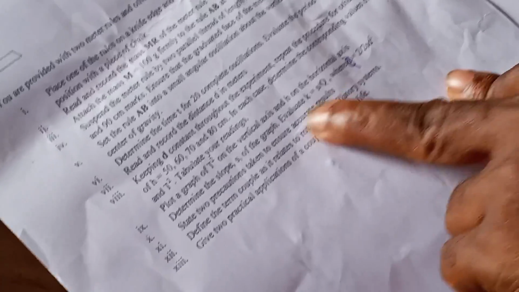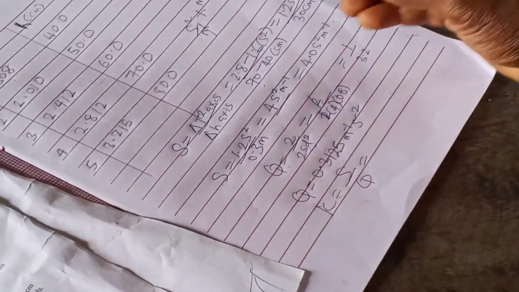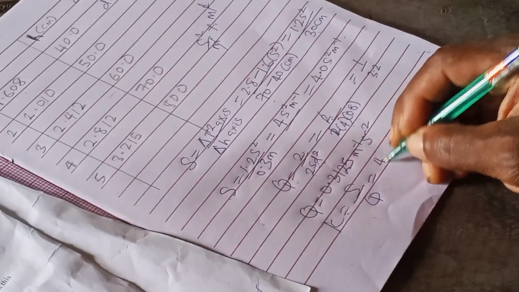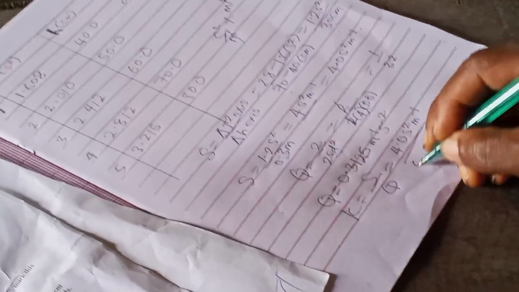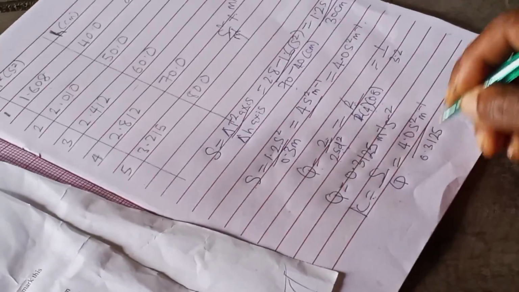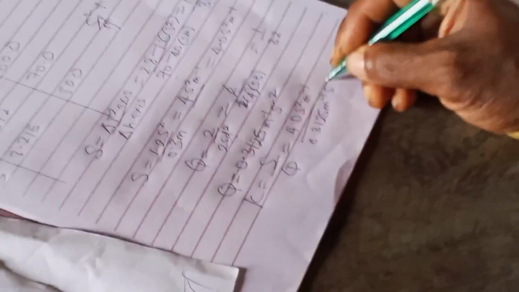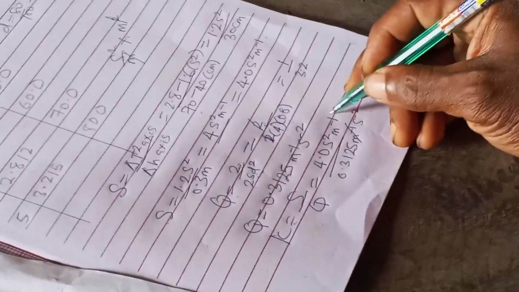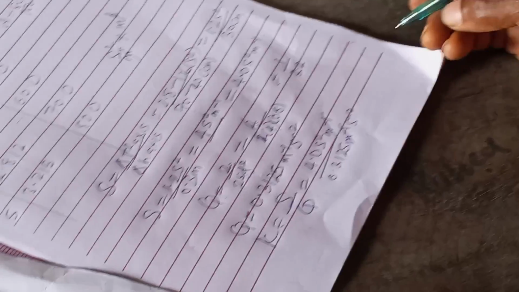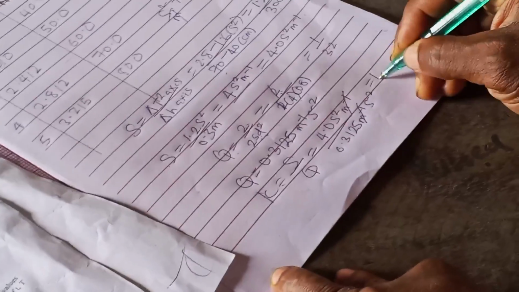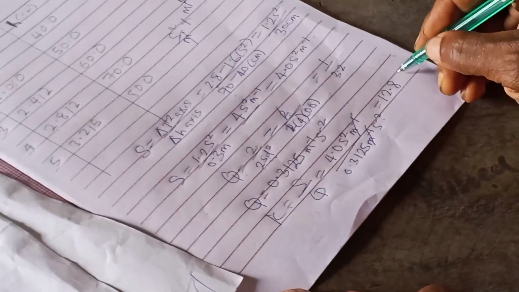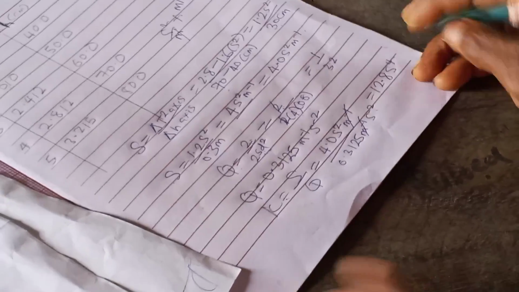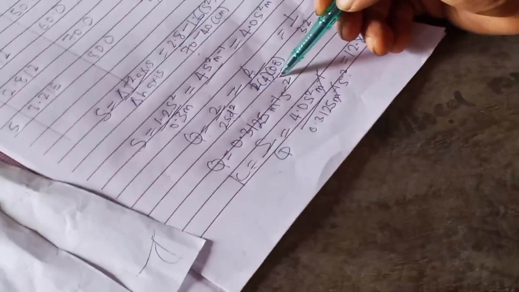We are asked to find K equal to S over Q. What is our slope? 4.0 seconds squared per meter divided by 0.3125 per meter per second squared. So this cancels out. So divide 4 by, is it 12? 12.8. So this is per second, going up becomes second raised to power 4. But let's be very sure of what we're calculating, so don't make a mistake here.